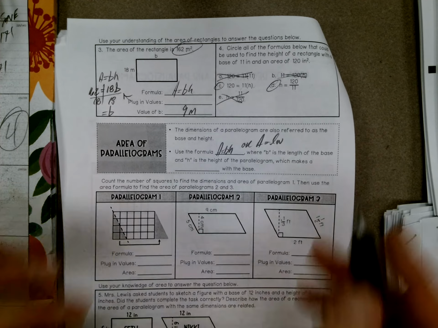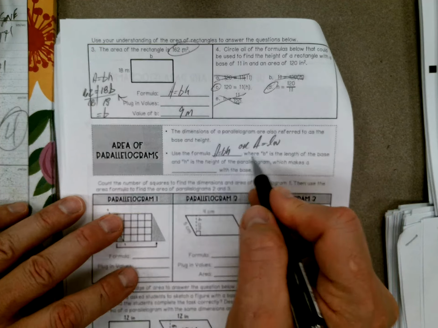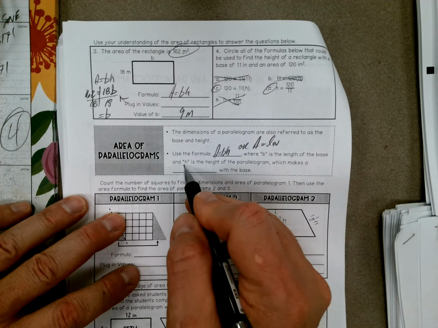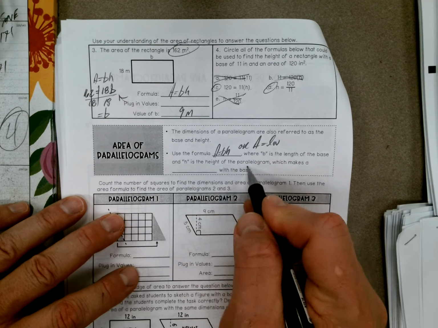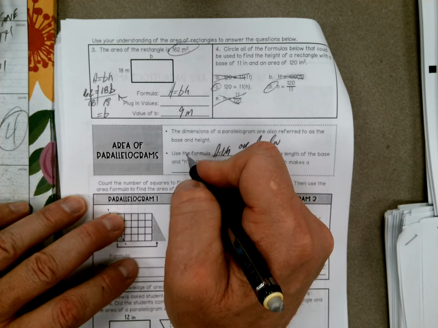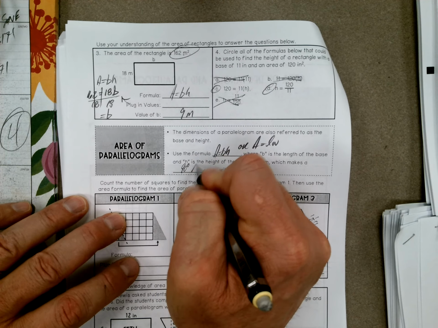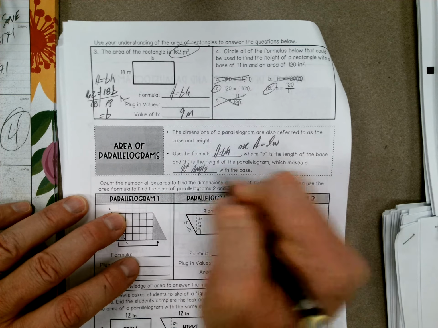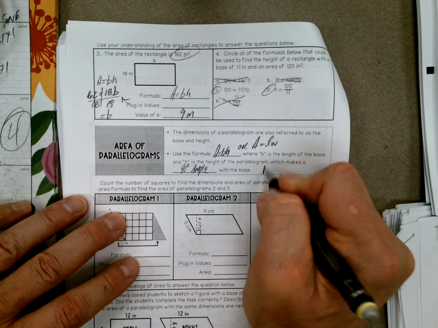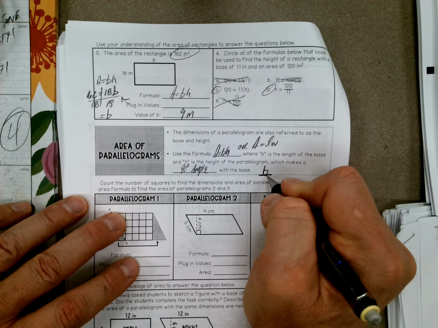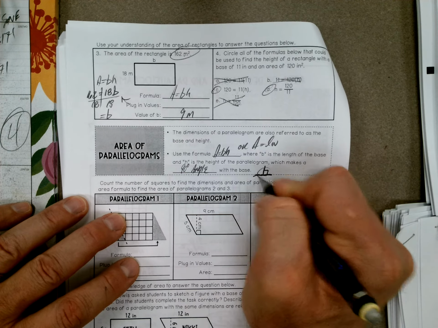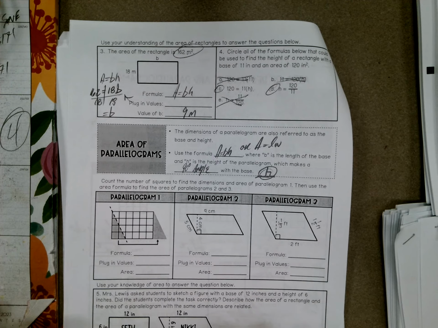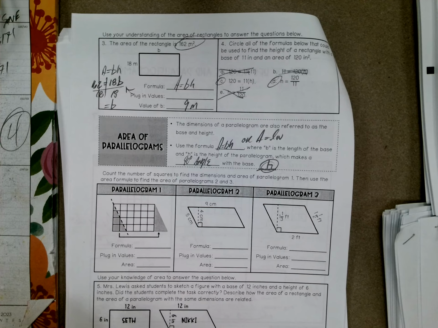Now, there's a caveat here, where B is the length of the base and H is the height of the parallelogram, which makes a 90-degree angle with its base. It is what we call perpendicular. And we're always looking for that box right there, perpendicular. If you look down here, you'll see it here and here. Okay, so let's continue on.